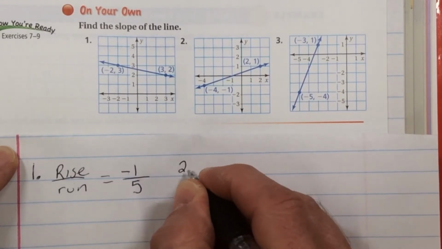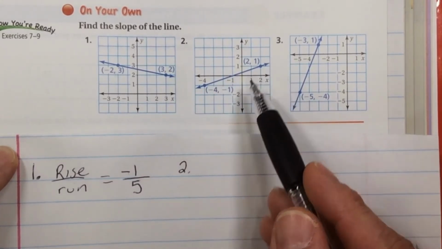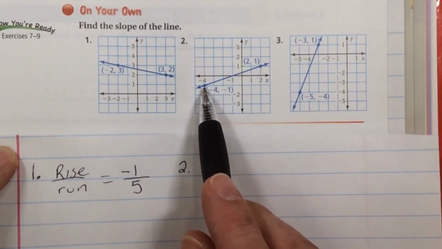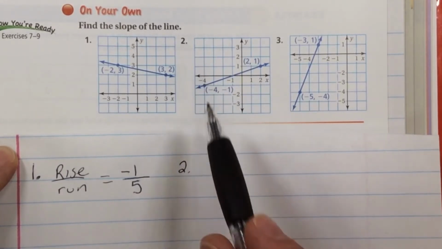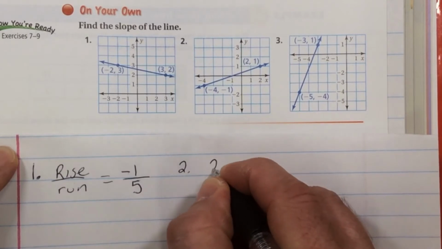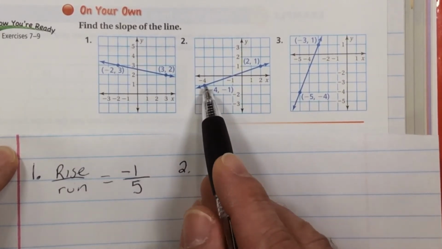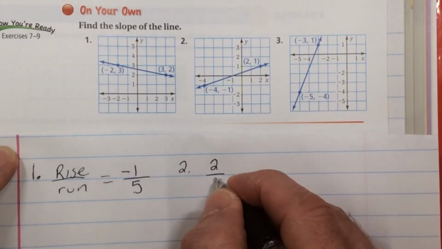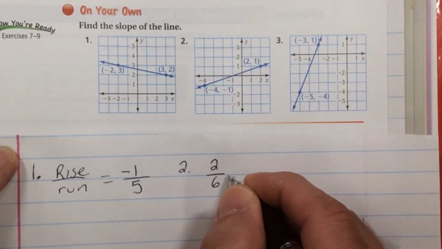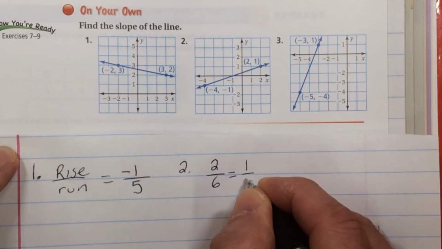For number 2, this will be a positive slope. We can see the line's going up. If we start here, these are still going by 1, so we're good. It's going up 1, 2. So the rise is 2 and the run is 1, 2, 3, 4, 5, 6. So the slope is 2 over 6 or 1 over 3.